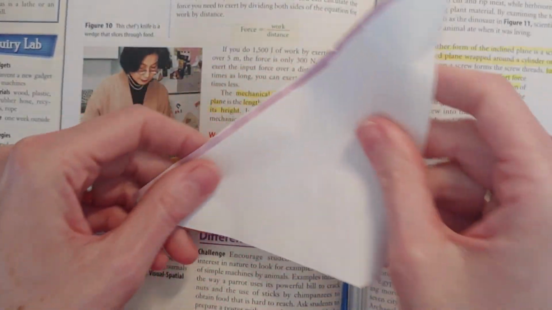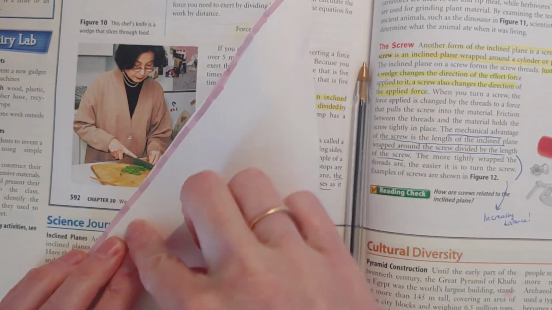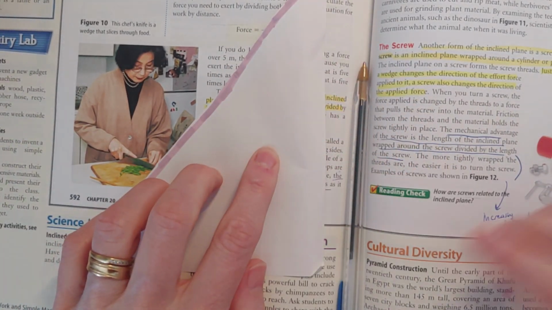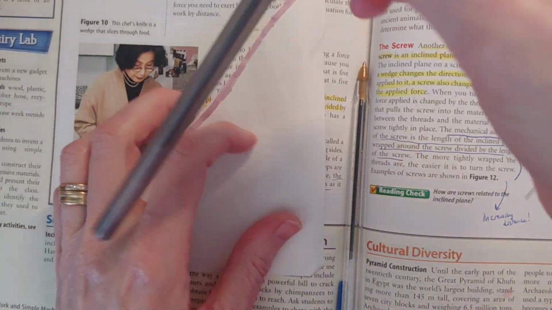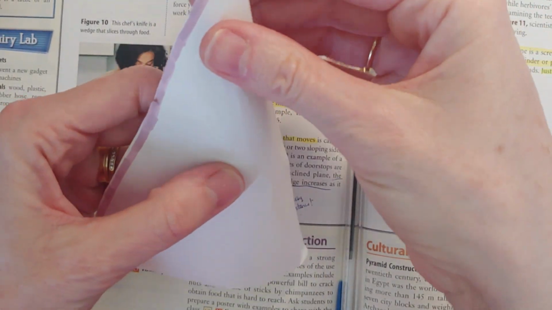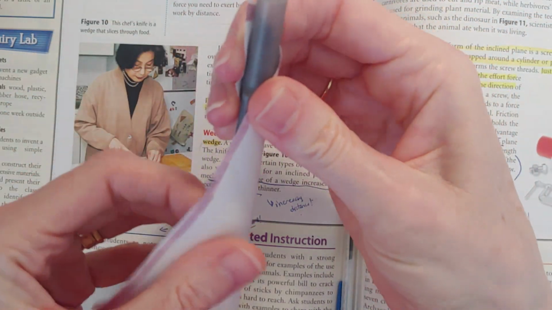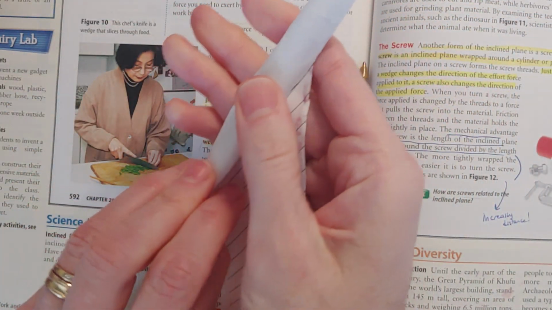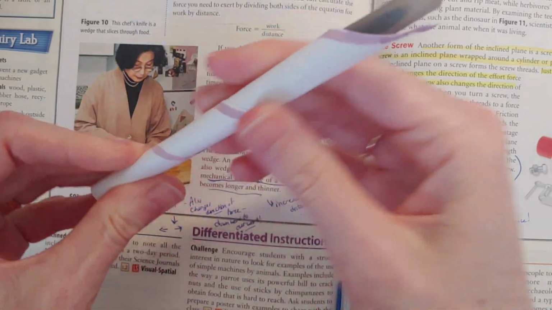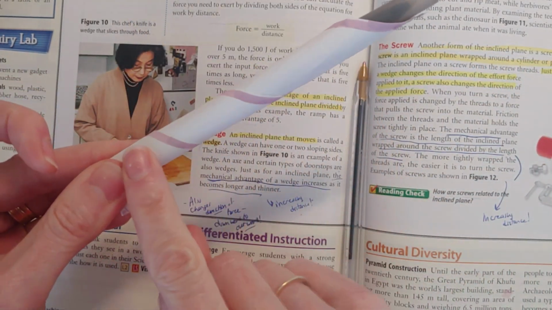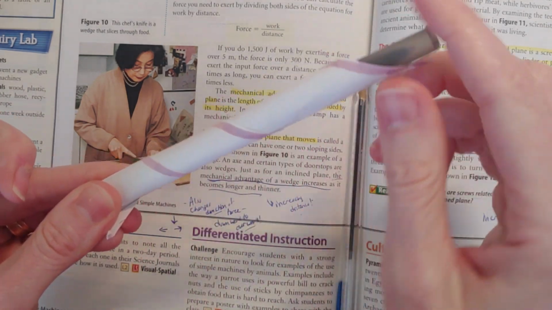Okay, I brought you a little example. So here's my inclined plane. Okay, I highlighted this side pink. And then I'm going to use this pen as my post. They talk about an inclined plane wrapped around a cylinder or a post. If I wrap it up, you can see what I get. Look at the highlighted, the colored line there. Those are the threads of my screw.